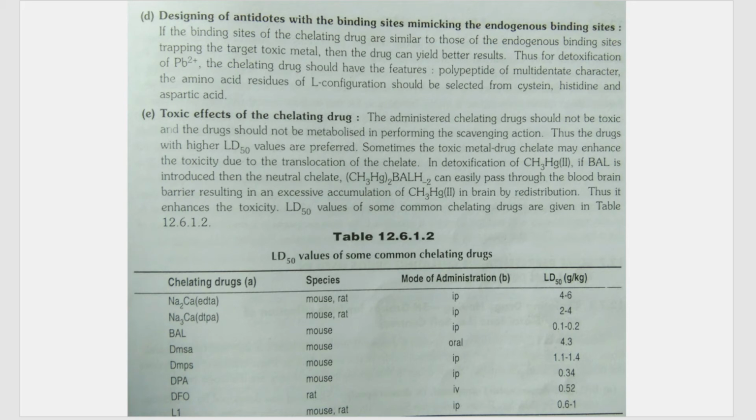For example, in order to remove Pb2+, they have high affinity, or they prefer to bind to polypeptides of multidentate character. So the chelating drug you're sending inside the body should also have polypeptides of multidentate character. Same way for aspartic acid, cysteine, histidine, they prefer to bind to amino acids of L configuration. So your chelating drug should have the same thing, so that the toxic metal will quickly and easily bind to the chelating drug.